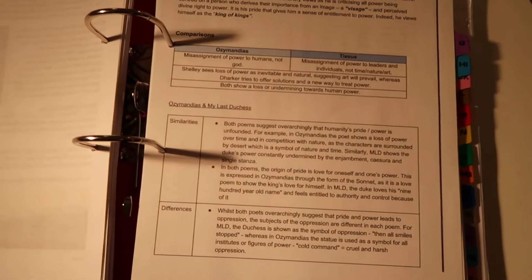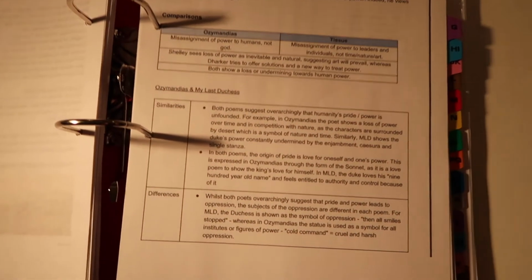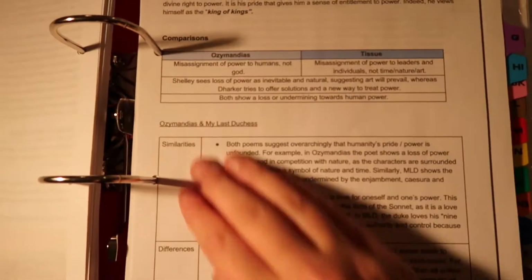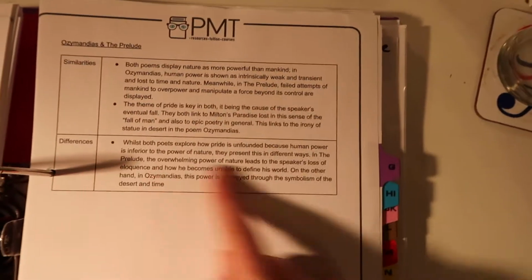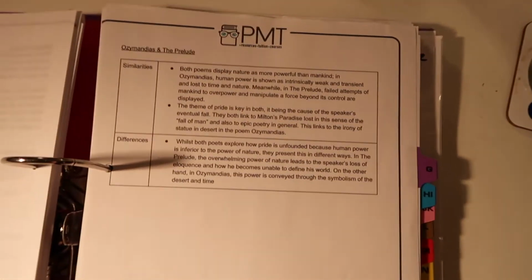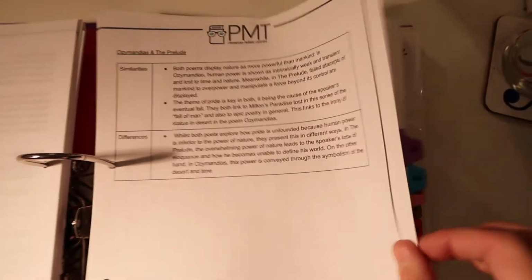Another really good bit is obviously in the exam you have to compare the poem to a different poem with a similar theme or whatever, and it literally gives you comparisons of what you could compare Ozymandias to, or whatever the poem is, and it's so helpful. It tells you the similarities and differences between the poems and gives you ideas of which ones you could use, which I just think is incredible and really helpful.